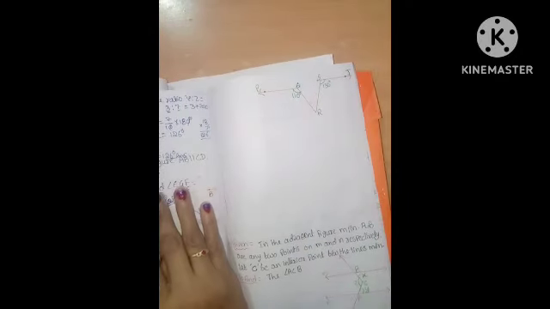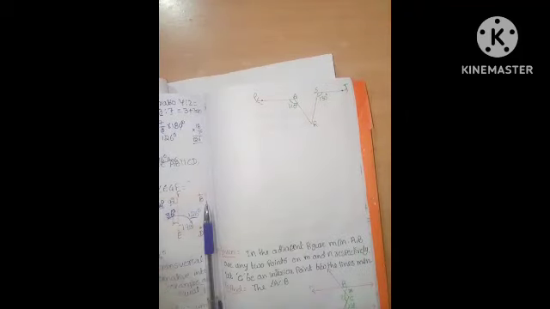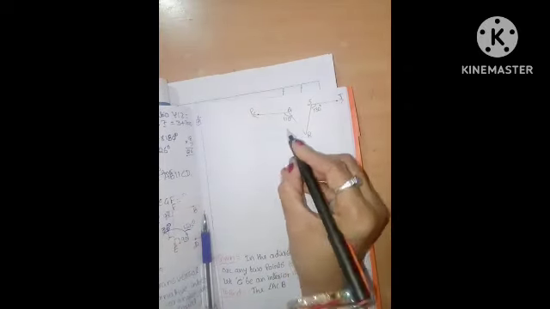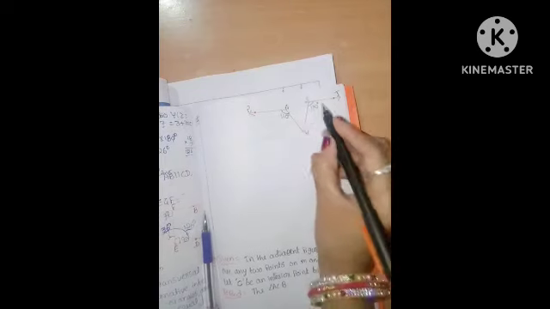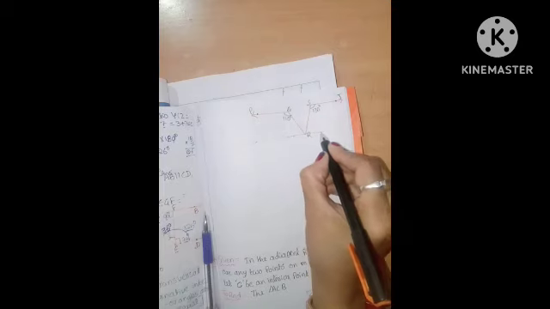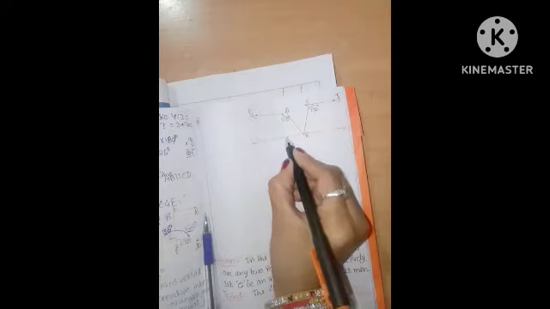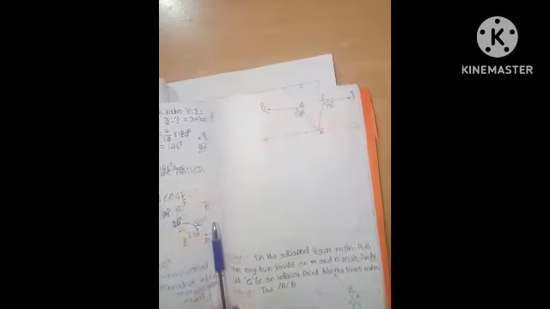First, the solution for this problem. One hint is given: draw a line parallel to ST through point R. Draw one line through R parallel to ST. This is the parallel line, drawn here. Okay, are you clear? Yeah, next.